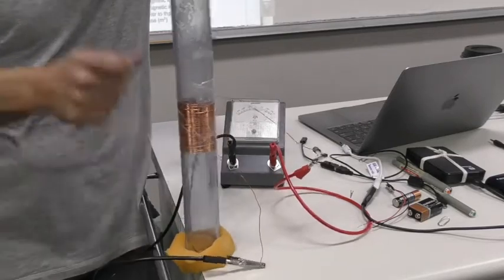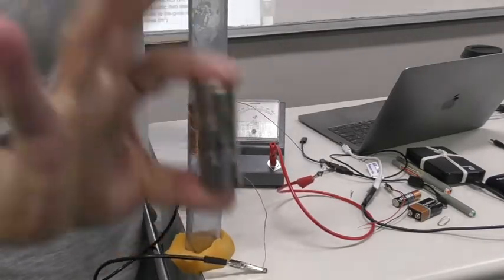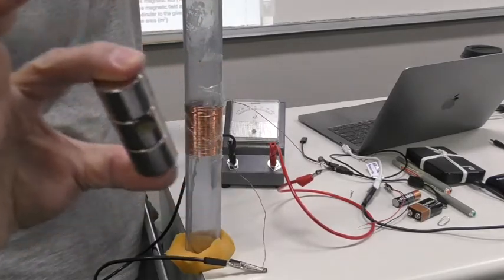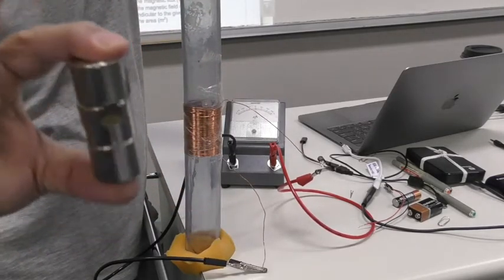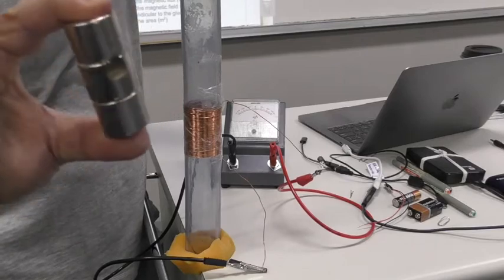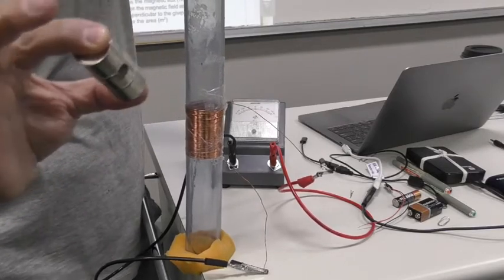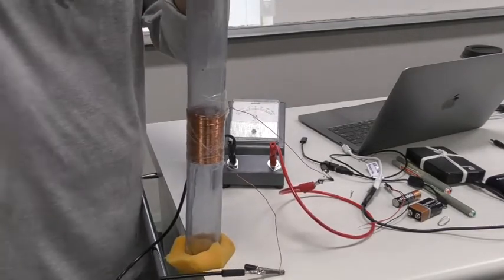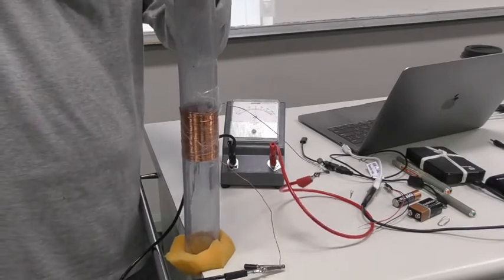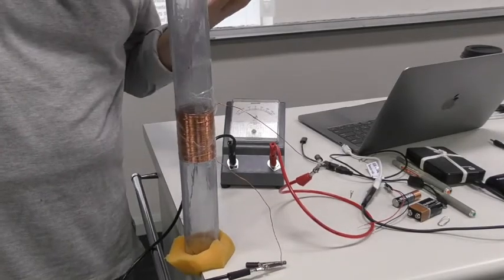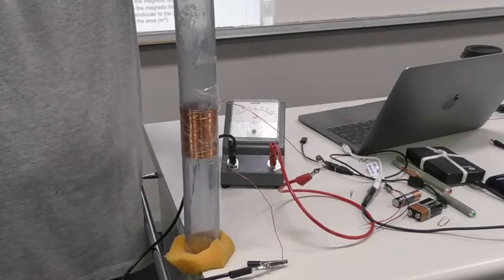What we're going to do is drop these magnets. There's 3 of them together, really, really strong magnets, courtesy of Mr. Coventry, who loaned them to me. I'm going to drop them through this tube, and you're going to see me basically inducing current.